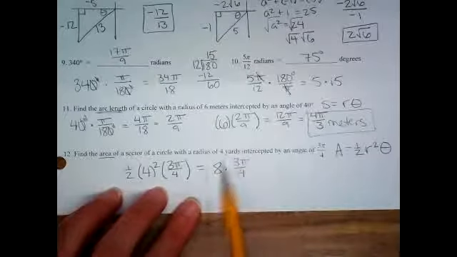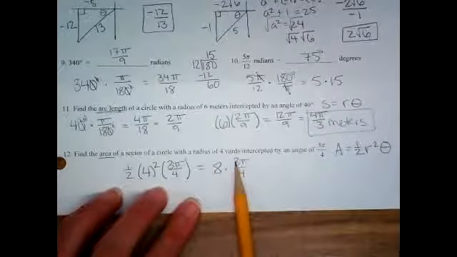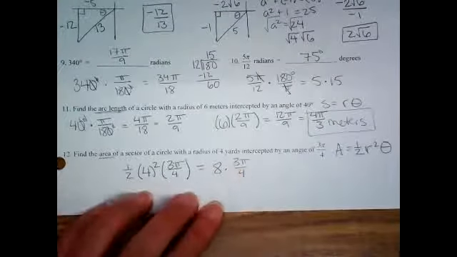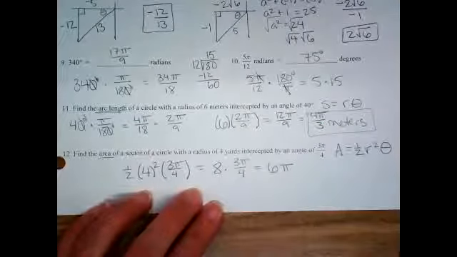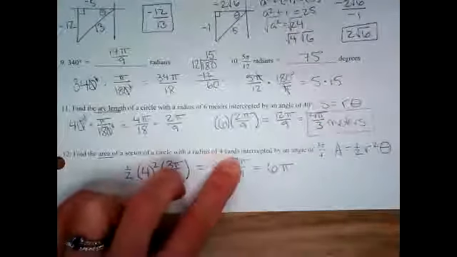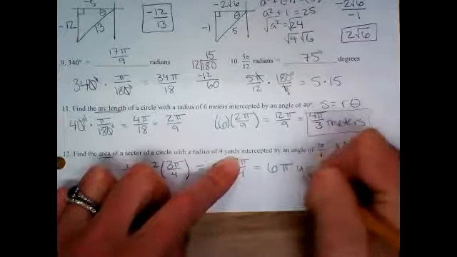8 times 3, 24, divided by 4, 6. So 6 pi, and then because it's an area, it's going to be yards squared. Good.